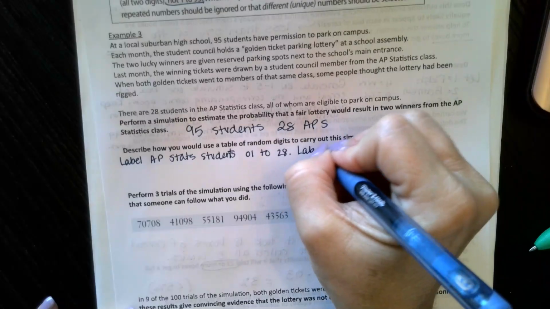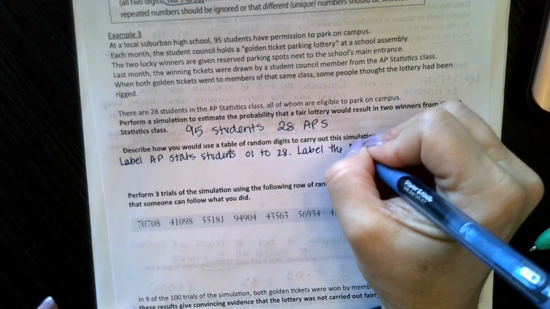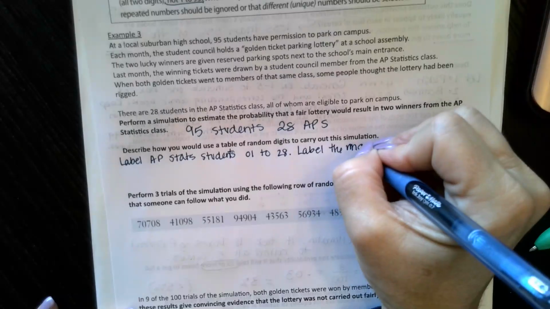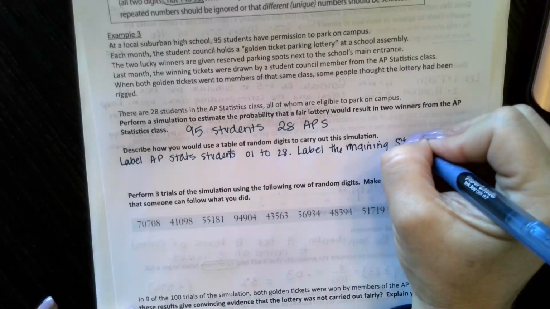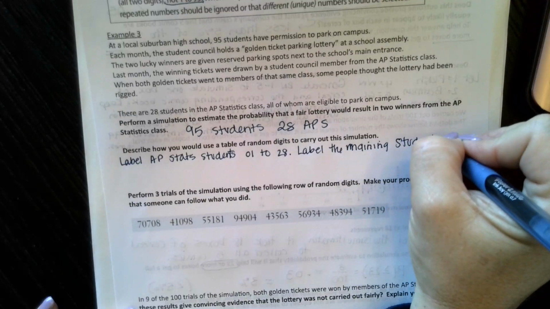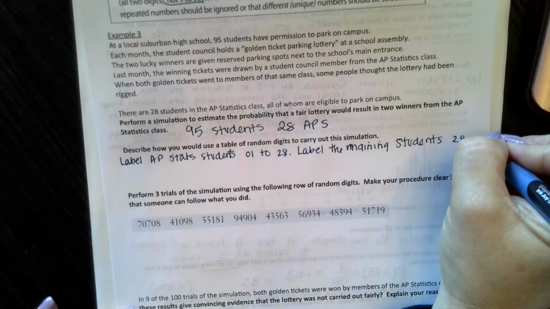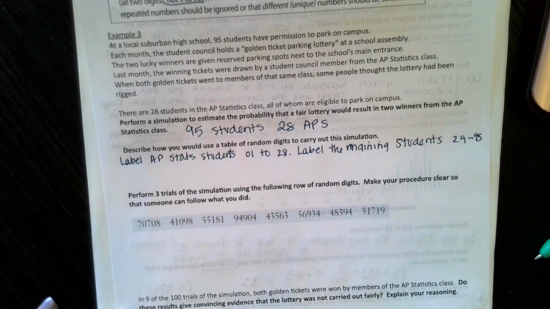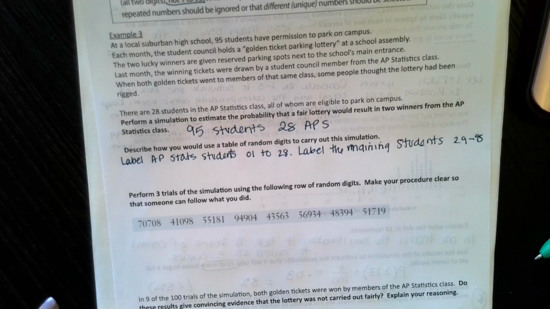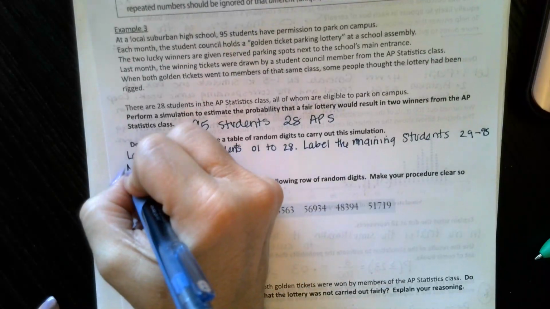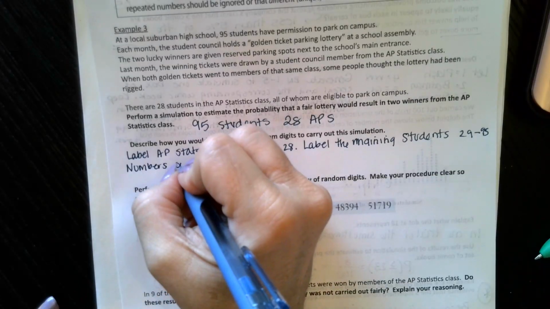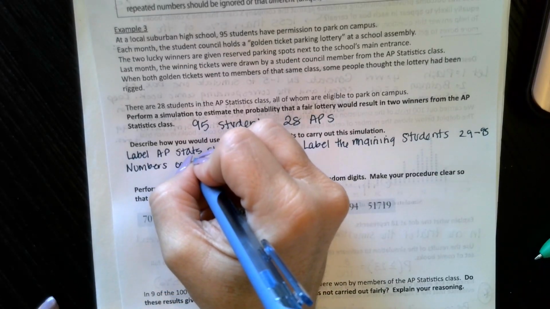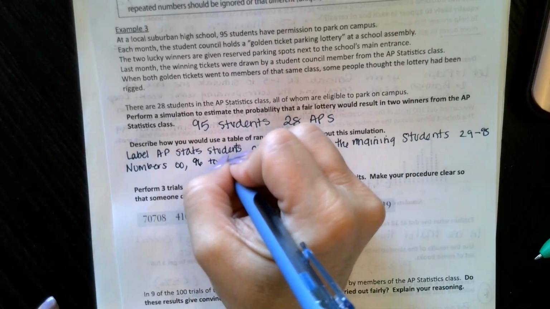Label the remaining students 29 to 95. Numbers 00, 96 to 99 would be skipped.